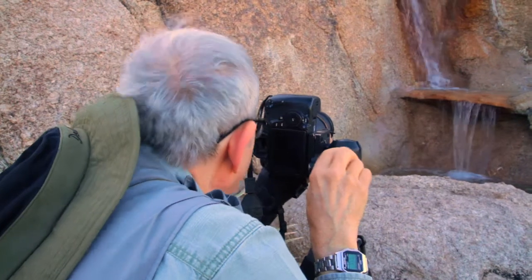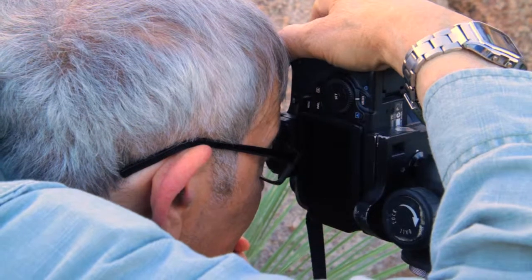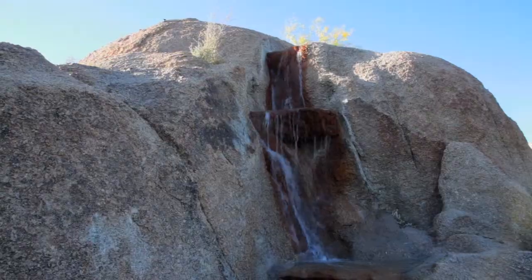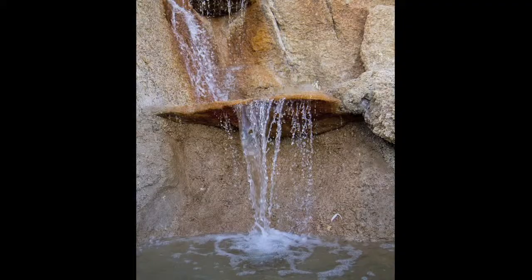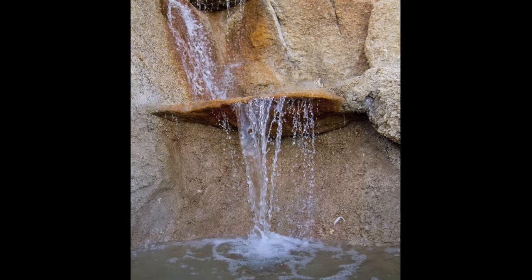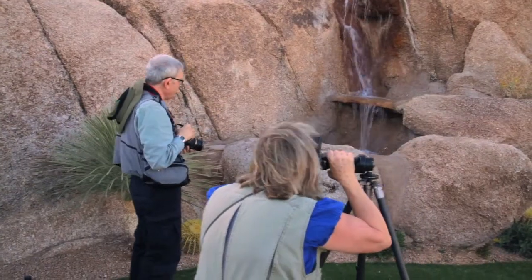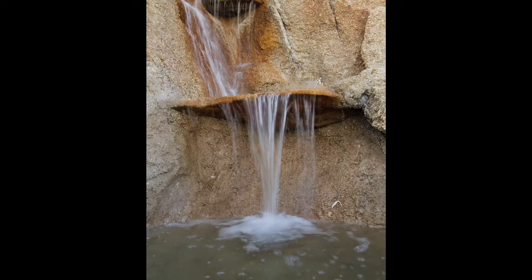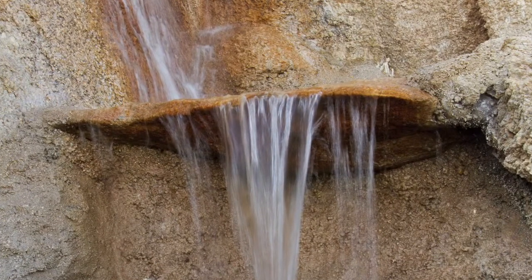Now, just like with aperture, changing your shutter speed has an effect on the outcome of the photo. Where aperture affects the depth of field, shutter speed affects motion. Water is a good example. This first waterfall photo was taken with a fast shutter speed, such as 1,000th of a second. You can see how this fast shutter freezes the motion of the water droplets. This second photo was taken with a slow shutter speed, such as 1/15th of a second. The slow shutter causes the motion of the water to blur and look kind of milky.